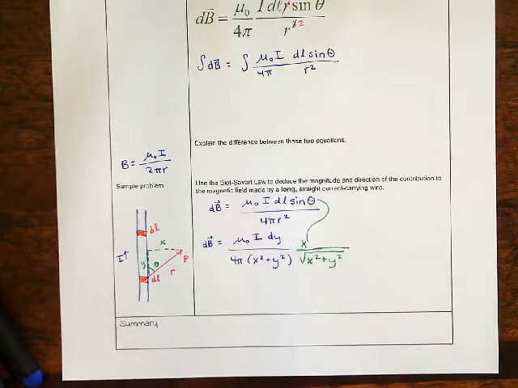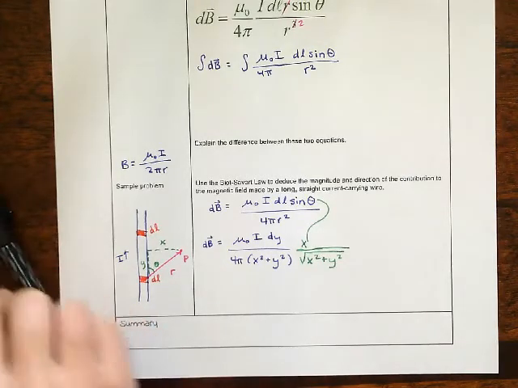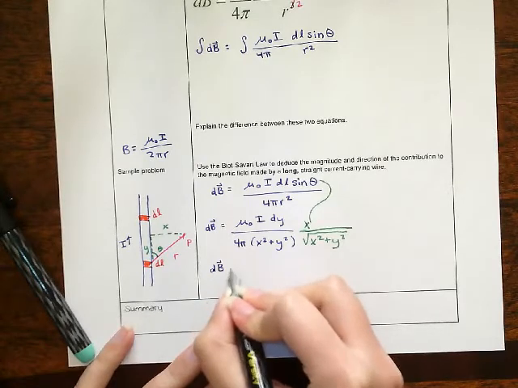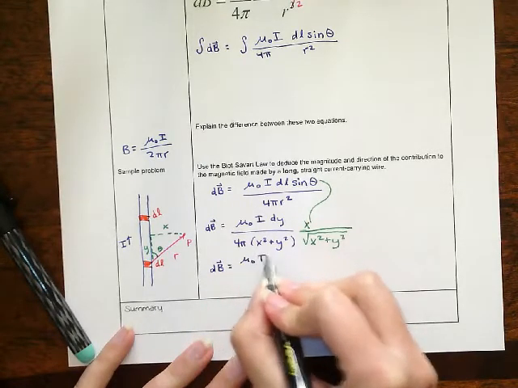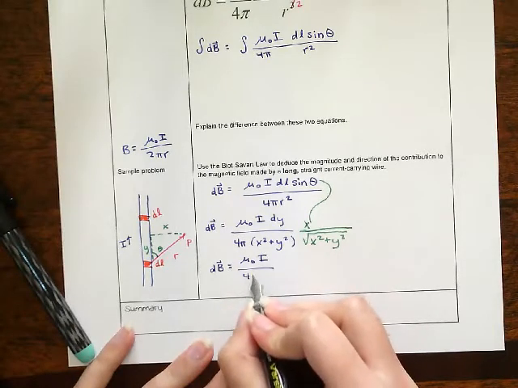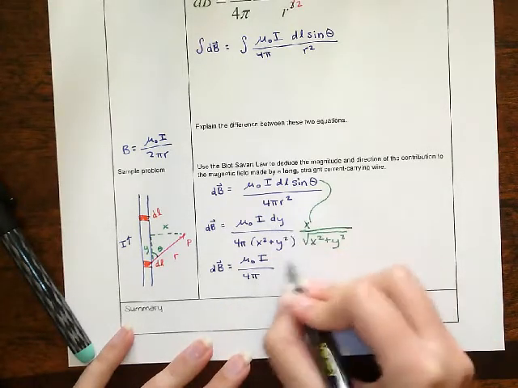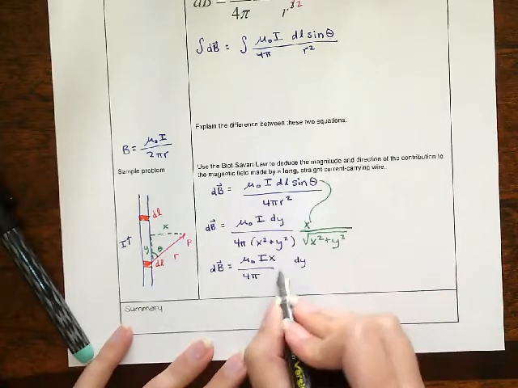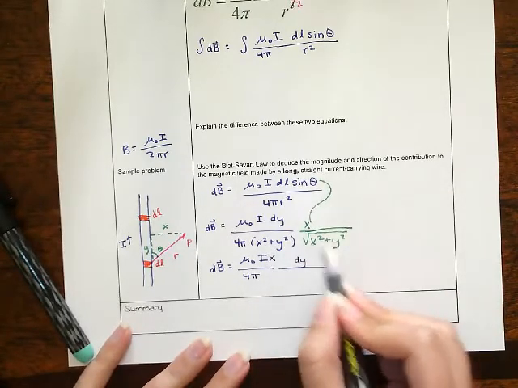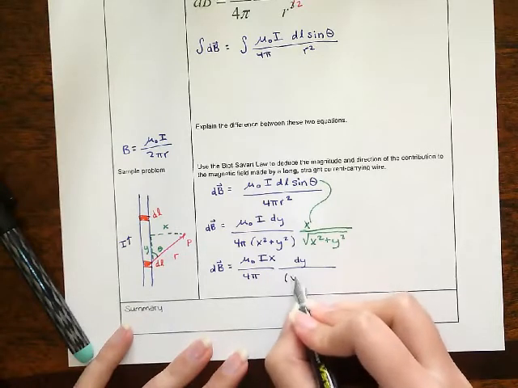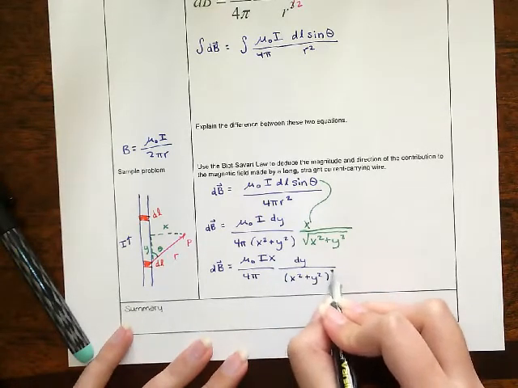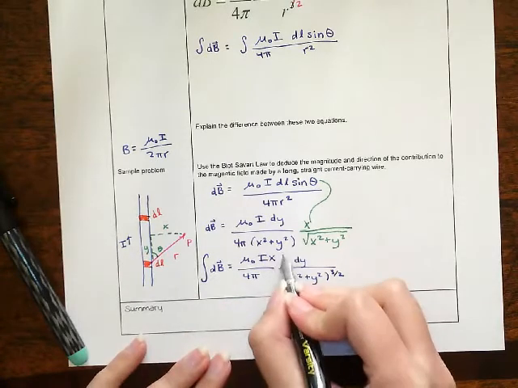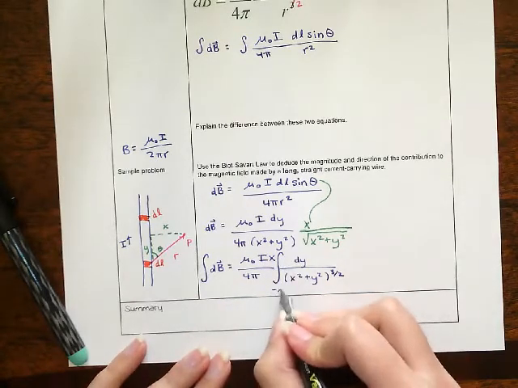Okay, so let me pull out everything that is a constant before I start trying to integrate. So mu naught is a constant, I is a constant, 4 pi is a constant, dy is going to hang out over here, and then the x is going to be a constant, divided by x squared plus y squared times the square root of x squared plus y squared, which ends up being x squared plus y squared to the 3/2 power. And this is ready to integrate.